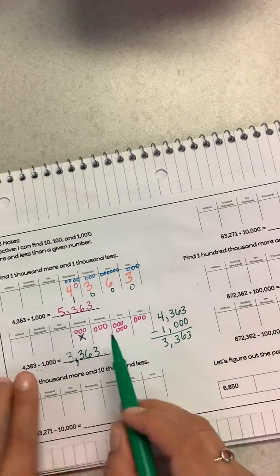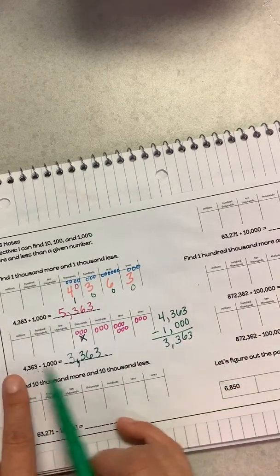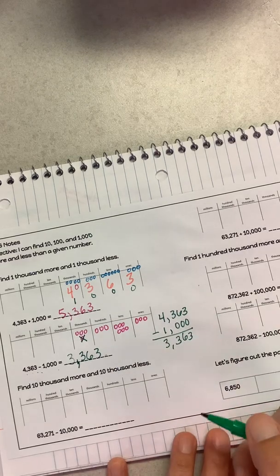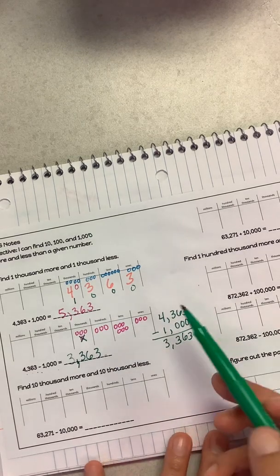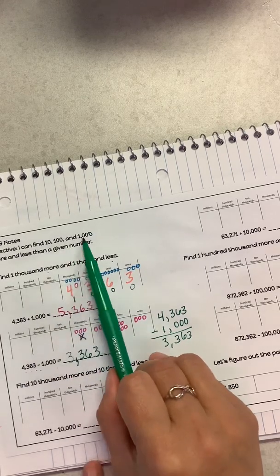So you do it how best it works for you. You can do it horizontally, you can use a place value chart, or you could even do it vertically like Mrs. Boswell set it up. It's up to you. Okay, so this one, we found 1,000 more and 1,000 less. So we've done that part.